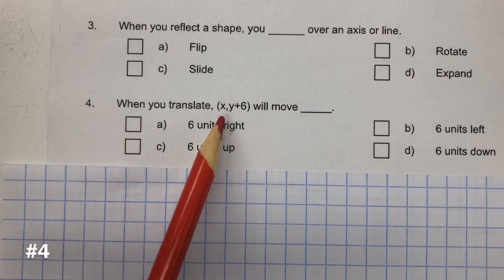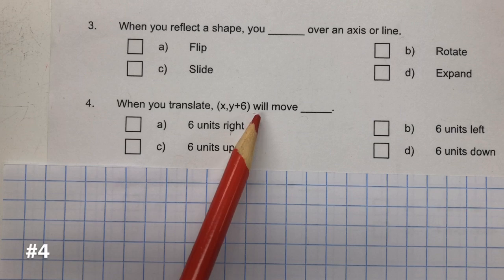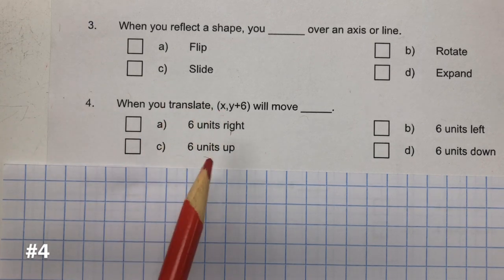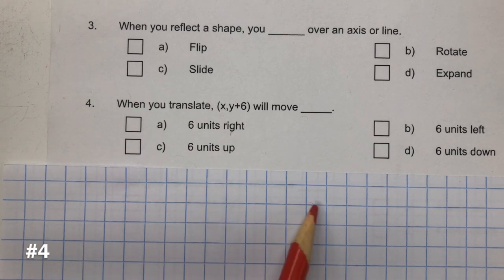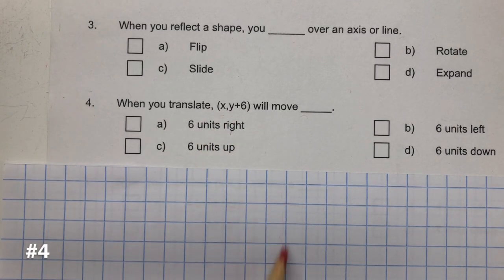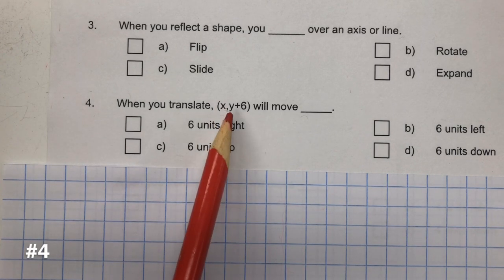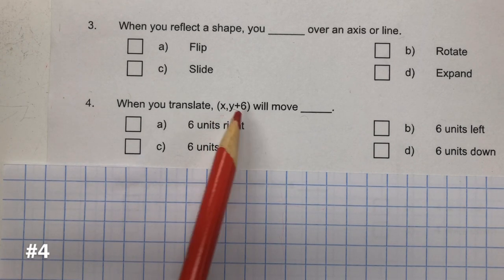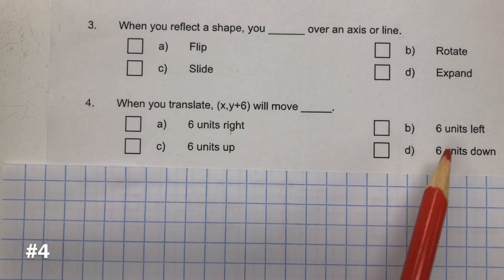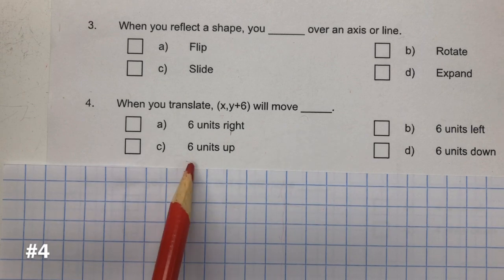When you translate (x, y plus 6), how do you move? Here are your x coordinates, and these are your y coordinates. For your x coordinates, you're keeping it the same, so nothing's going to change. Your x coordinates go horizontally, left and right, so it's not going to move left and right. Your y coordinates on the y-axis go up and down. Since we're adding 6 to the y, it's going to increase, go up. So it will move 6 units up.